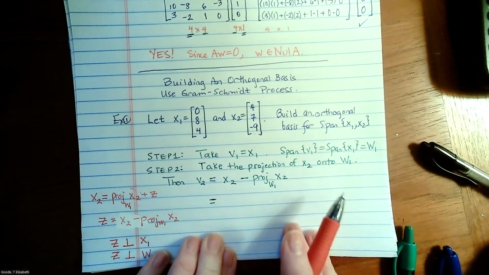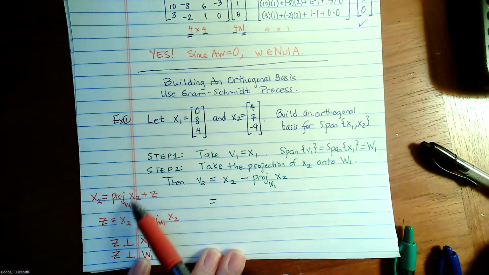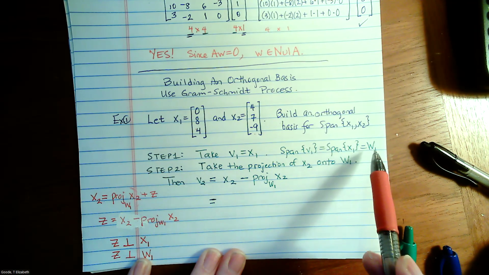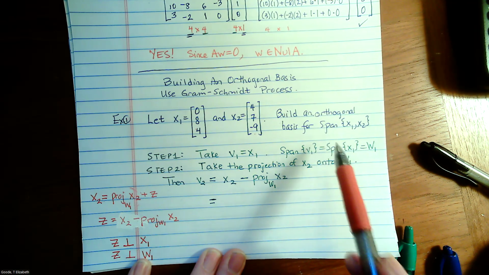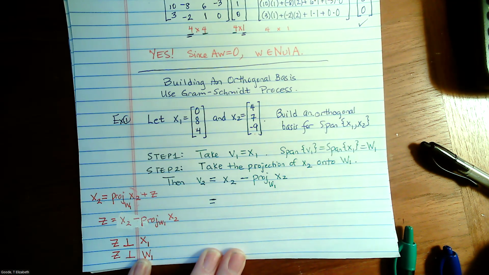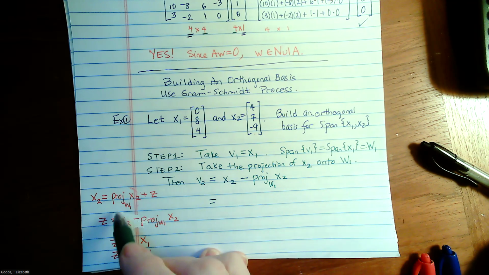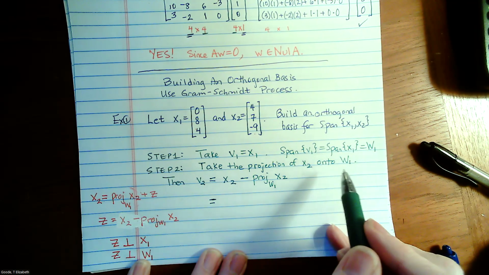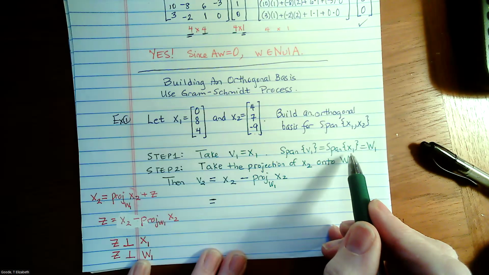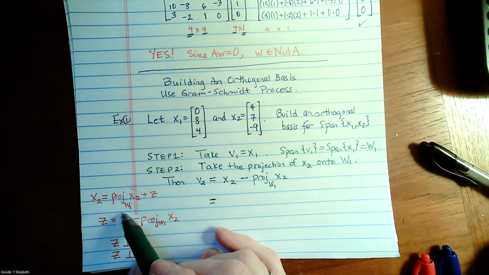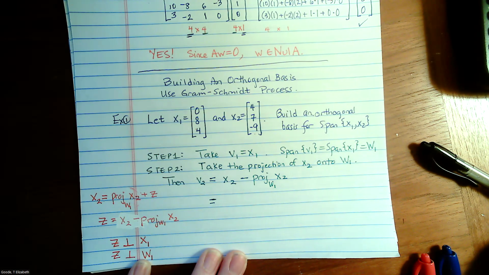Well, we've learned that the projection of X2 onto W1, and in this case, the projection of X2 onto X1, is the same line that is generated by X1. Any piece of that line spans the same line that X1 spans. And the projection of X2 onto the line that X1 spans is just a piece of that line. Okay, it's like the shadow of X2 onto that line that X1 spans.